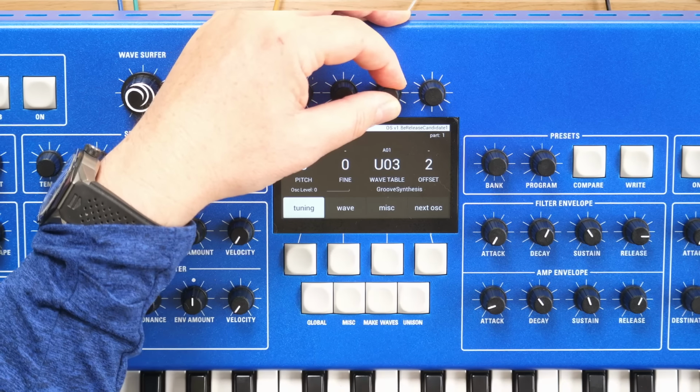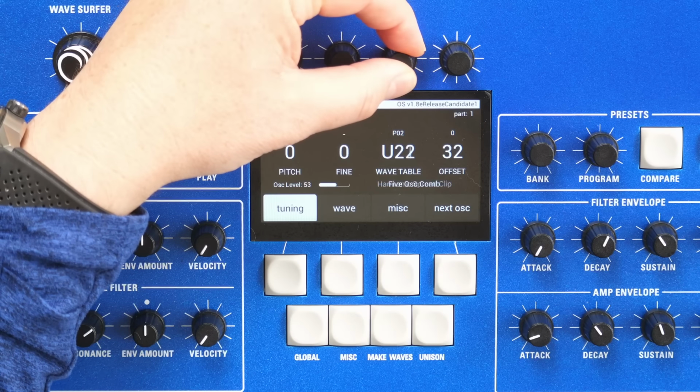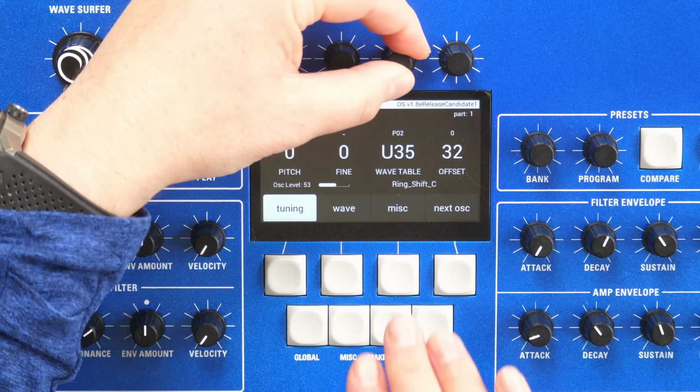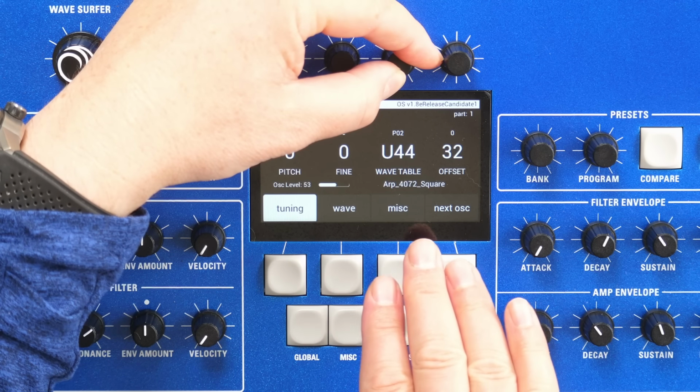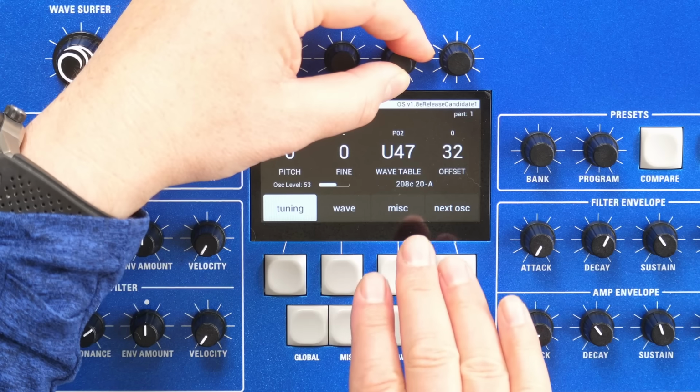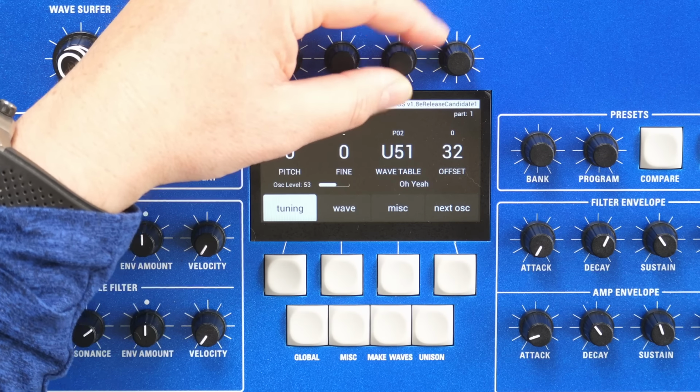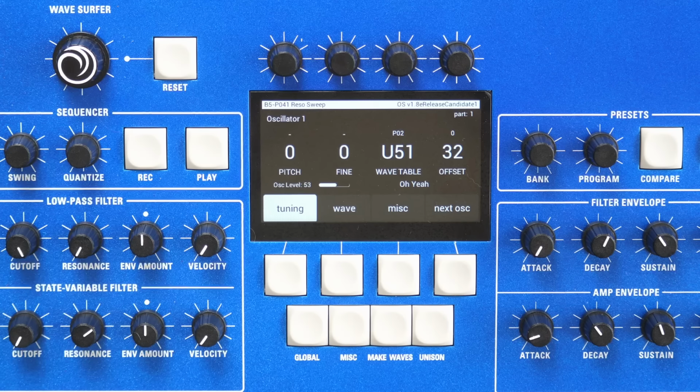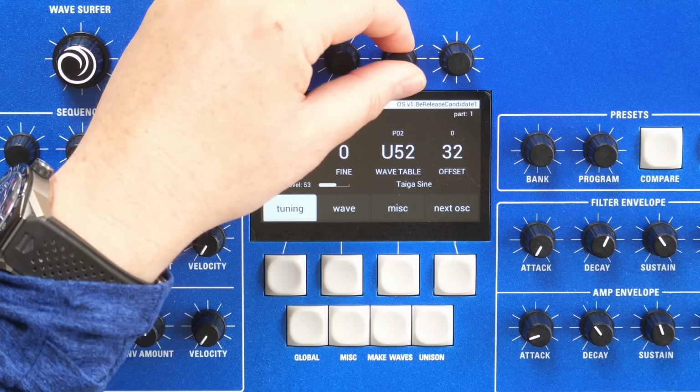Then we come to the user wavetables. We've got 64 of these user wavetables. It's got 48 user wavetables in when it comes from the factory, and you can add another 16 of your own. Of course, you can wipe over the 48 that are in here. On this, I'm only showing up to 52 because I've only got 52 saved in there.